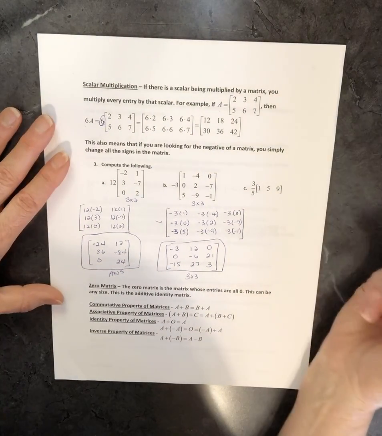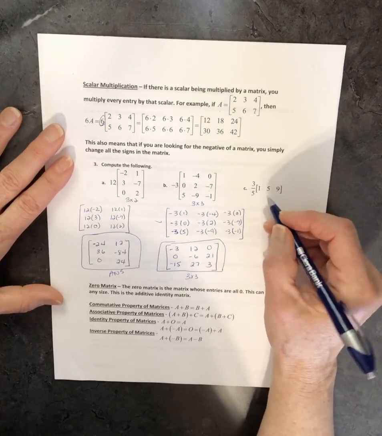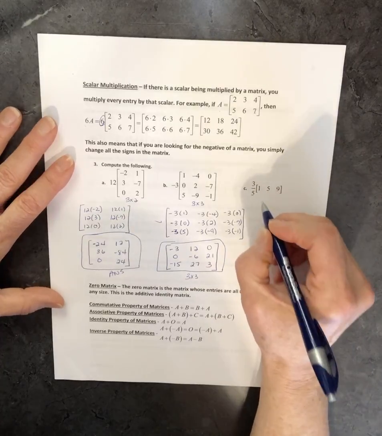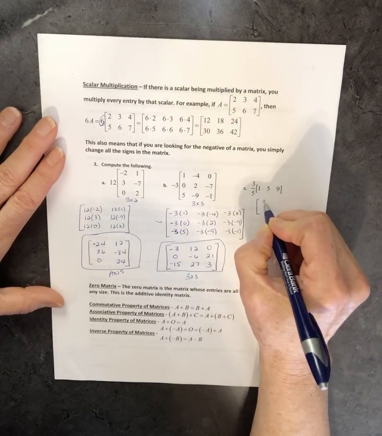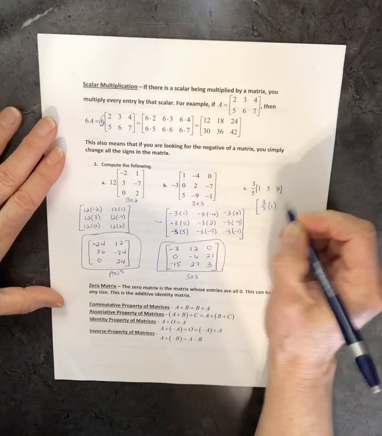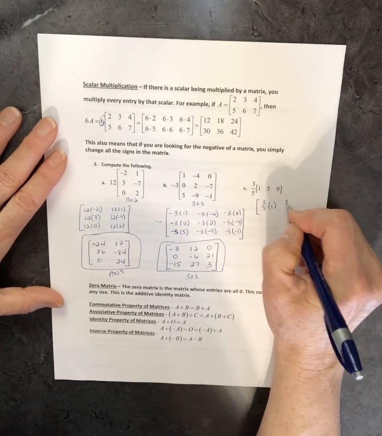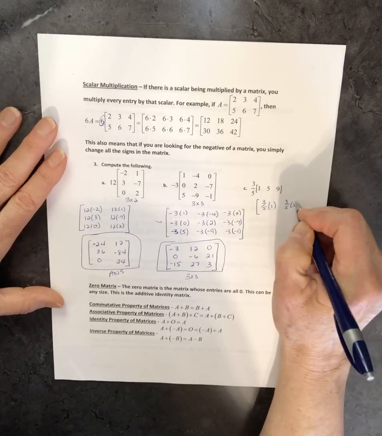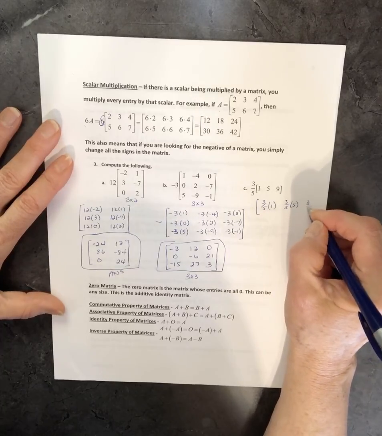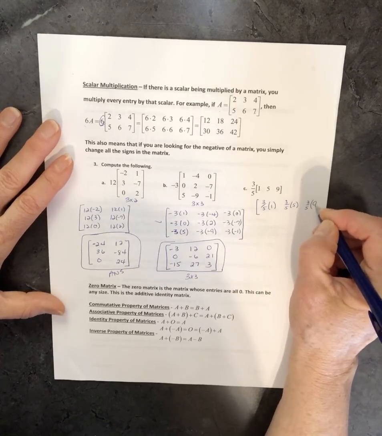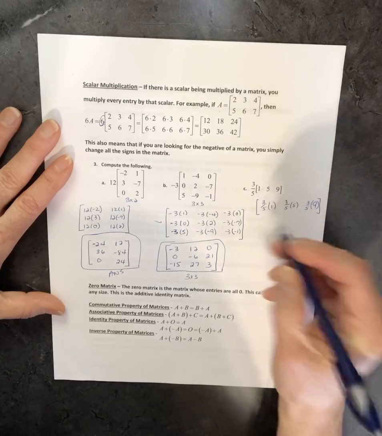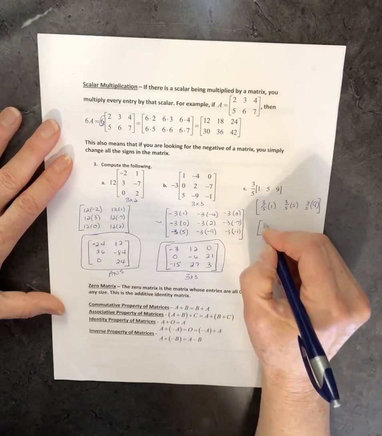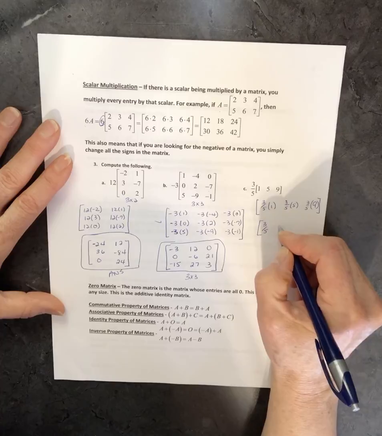All right, here we have 3/5 multiplied by a row matrix. This is a 1 by 3 matrix. So I have 3/5, and yes, it can be a fraction. A fraction is a real number. And yes, you can have fractions appear as elements in a matrix. So I have 3/5.